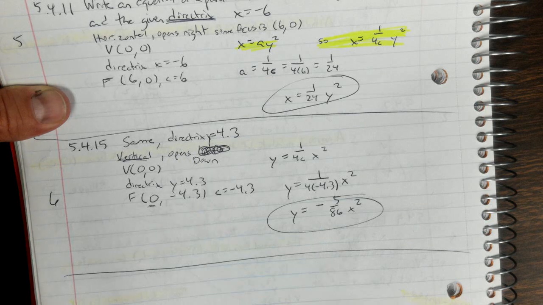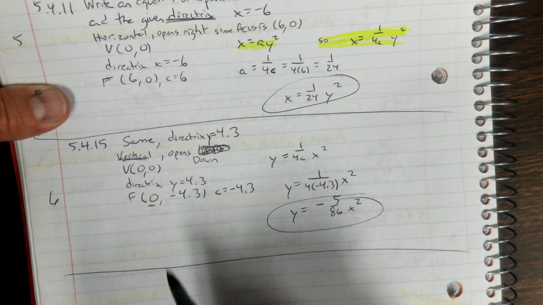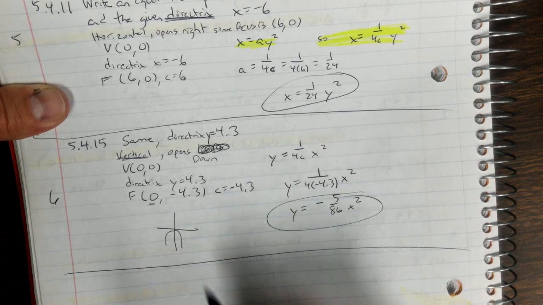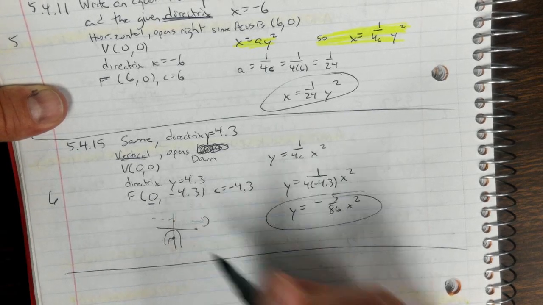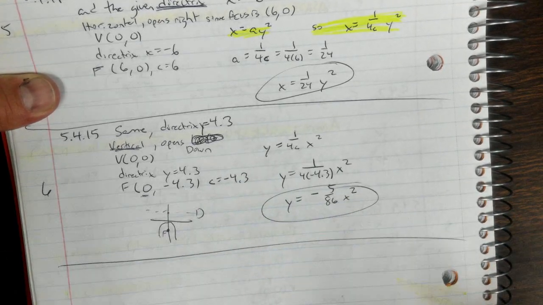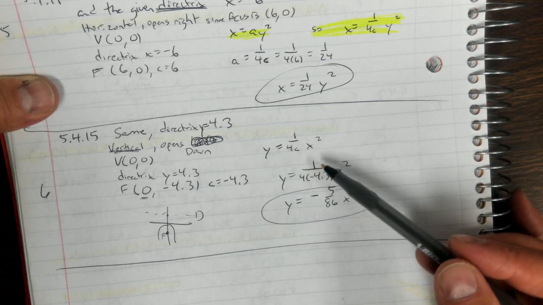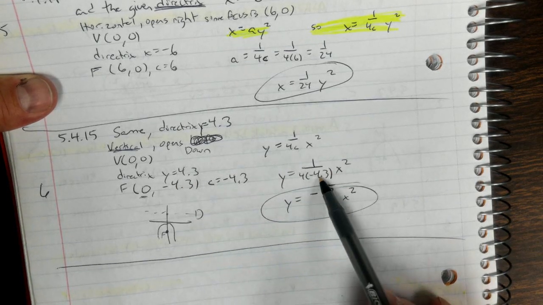Vertical and opens down. And so that would be like this. And here's your focus, and here's your directrix. So your formula is y equals 1 over 4c x squared. And since your focus number was negative, then you put the negative here.